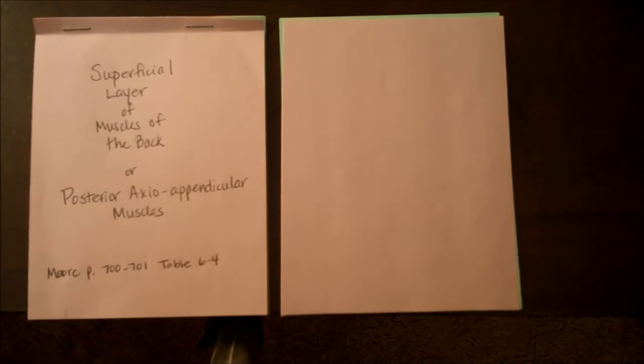This video is going to review the layers of the muscles of the back. The first layer is the superficial layer of the muscles of the back. They're also called the posterior axio-appendicular muscles. In Keith Moore's Clinically Oriented Anatomy, they're on page 700 to 701, and that's the upper limb chapter because these muscles are muscles of the upper extremity or the upper limb.